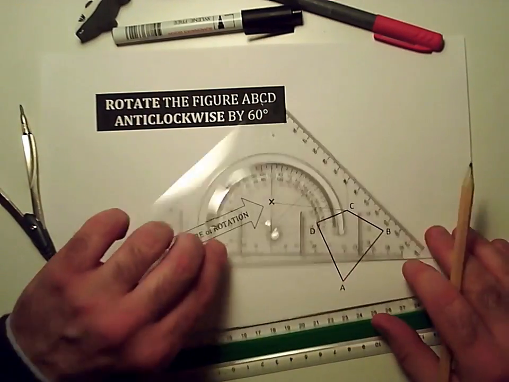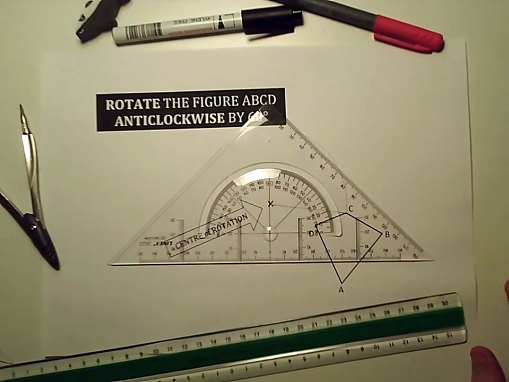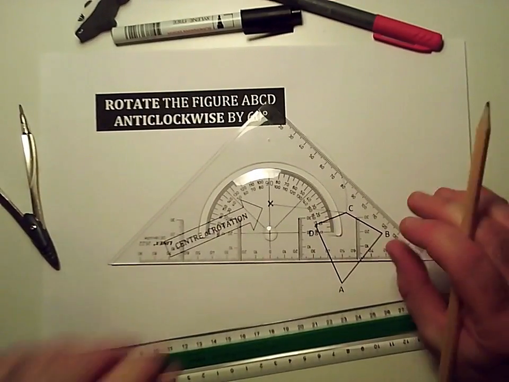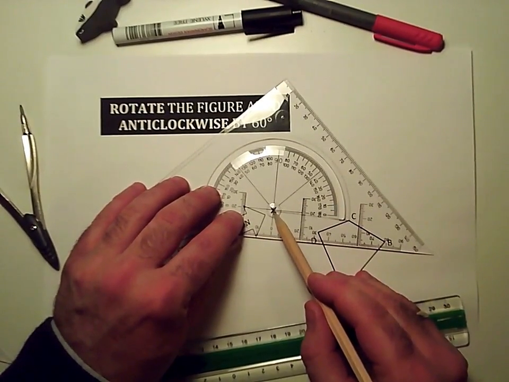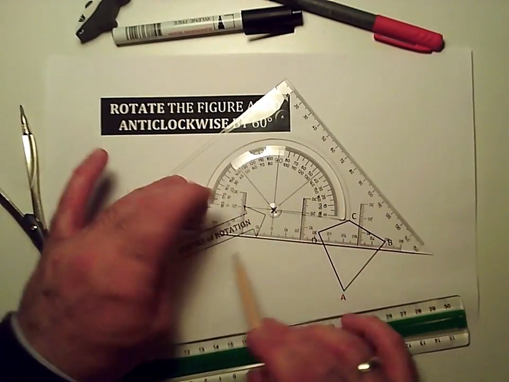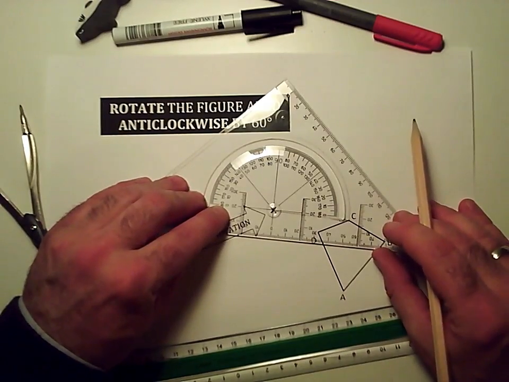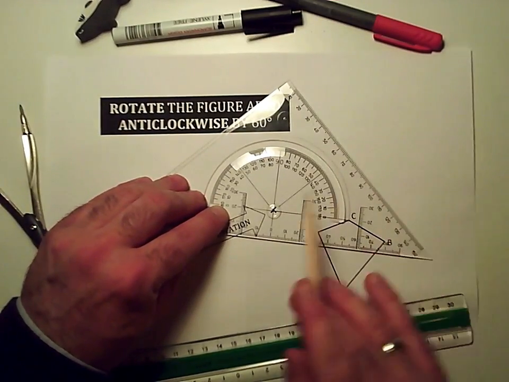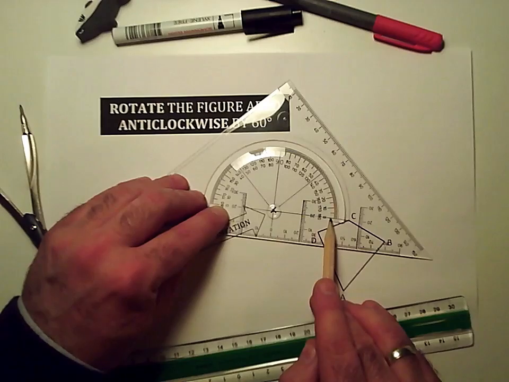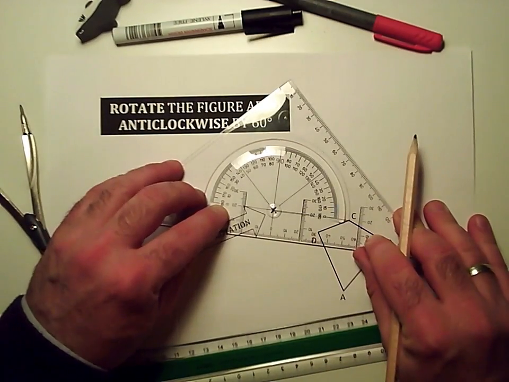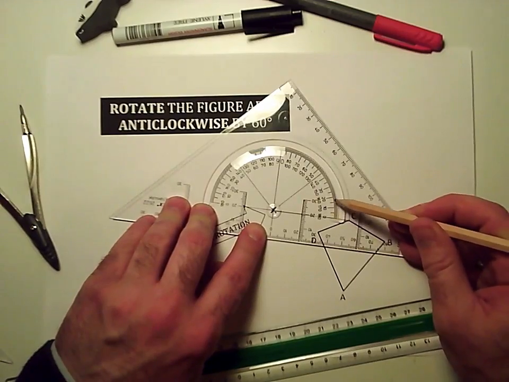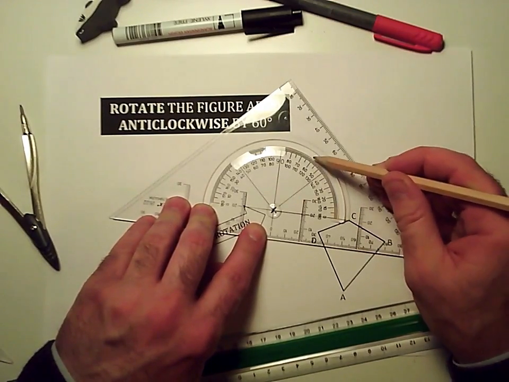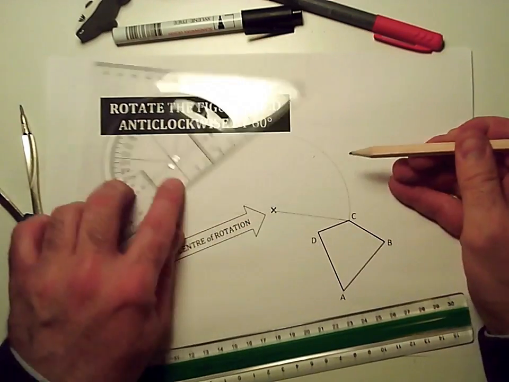So I'm going to measure 60 degrees. I'm just going to get the center of my angle measurer at the center of rotation, and I'm going to line up the line that I just drew with 0 on the angle measurer, and then I'm going to measure 60 degrees. 10, 20, 30, 40, 50, 60 degrees is up there.